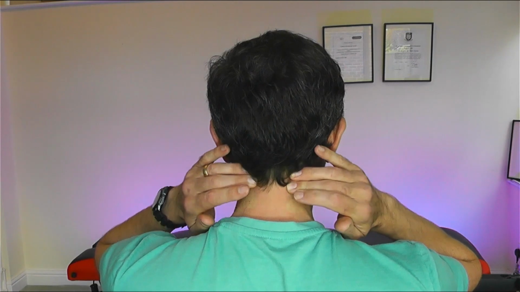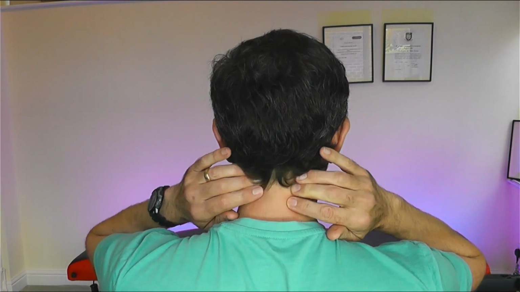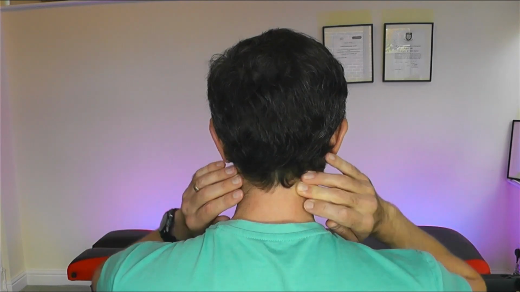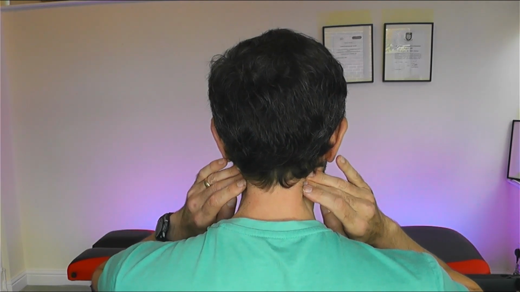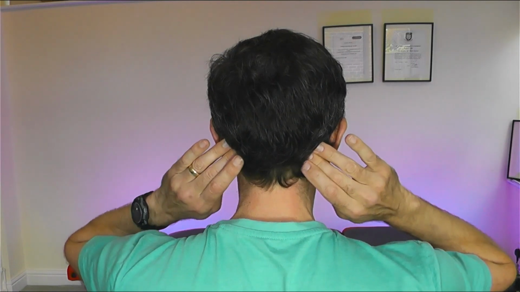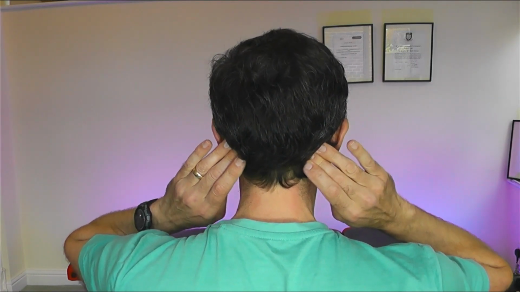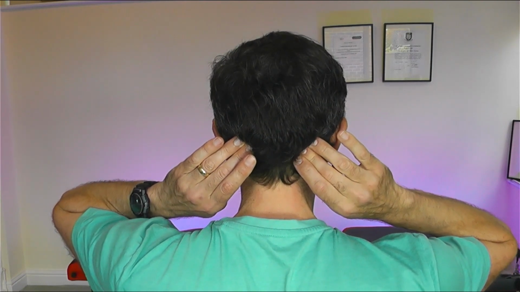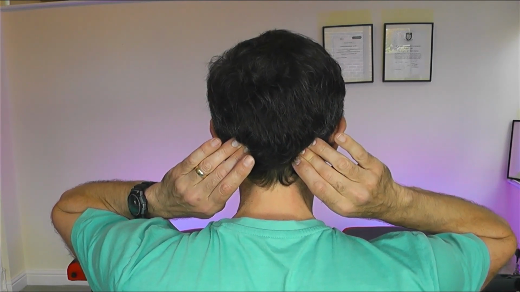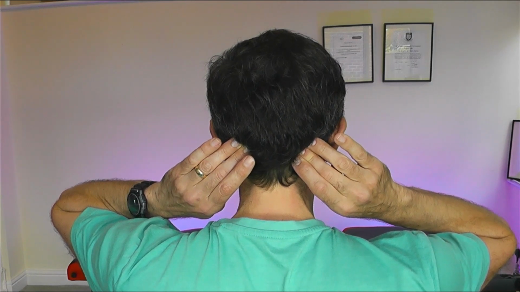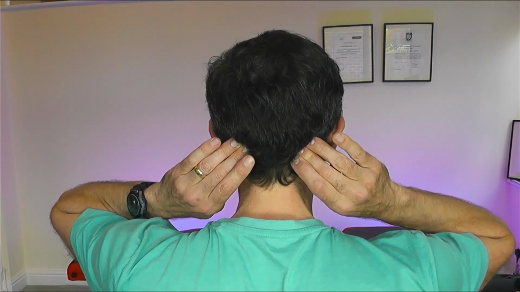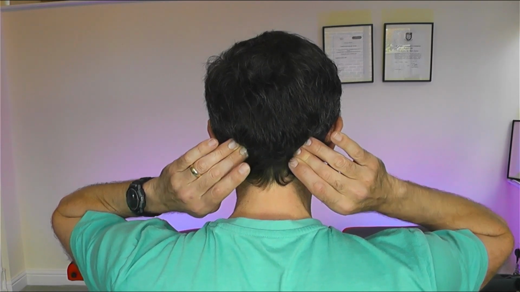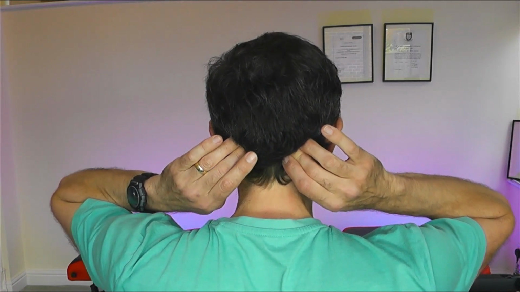Obviously, you can do this for longer. I'm just doing this for demonstration purposes. Just finding those tight areas and pressing in. Also, just around the side of the neck, and working up into the suboccipital area, a very common area for tension and causes of headaches. Again, just press into those muscles, feeling the tension, feeling the pressure release, working your way around.